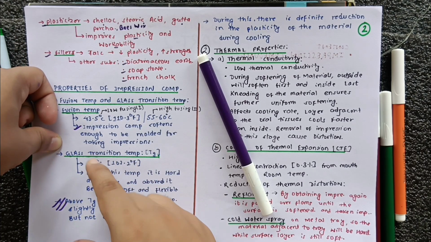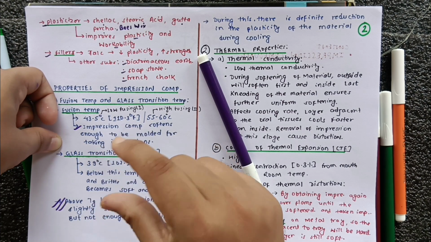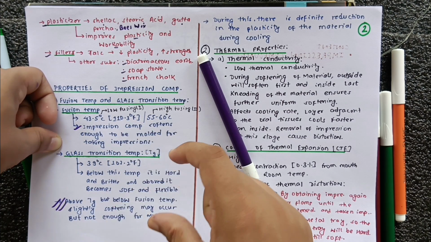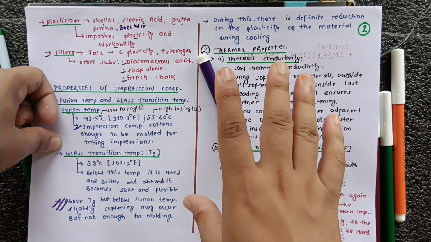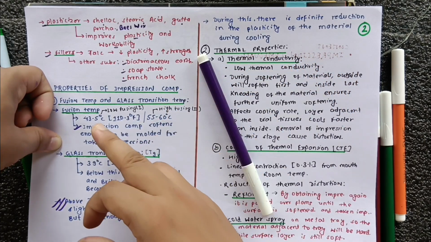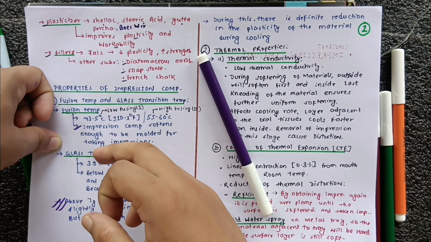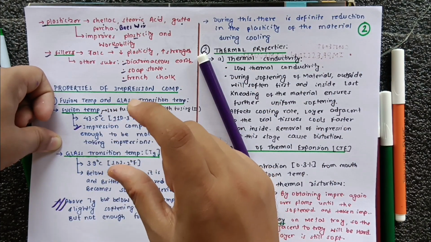There is a gap, 39 and 43.5 degrees Celsius. In this range there is softening and flexibility, but it is not enough for molding, and you cannot take the impression at this phase. For taking the impression you should go up to the fusion temperature, and move upward from this fusion temperature for a proper impression.